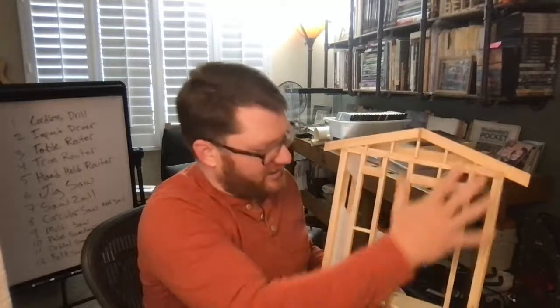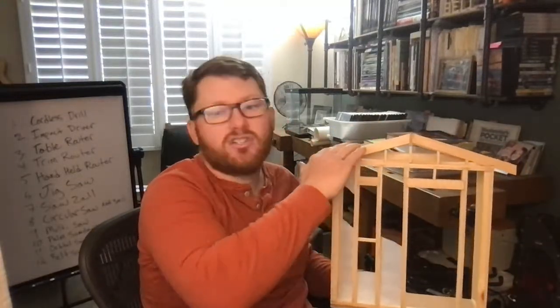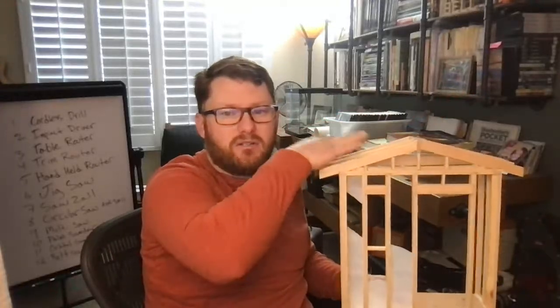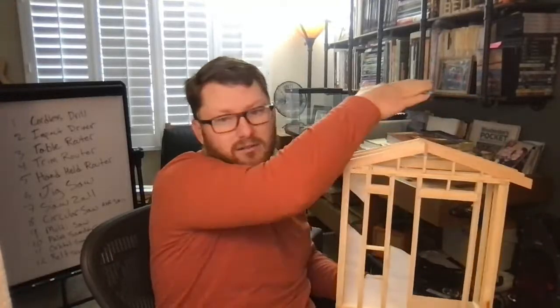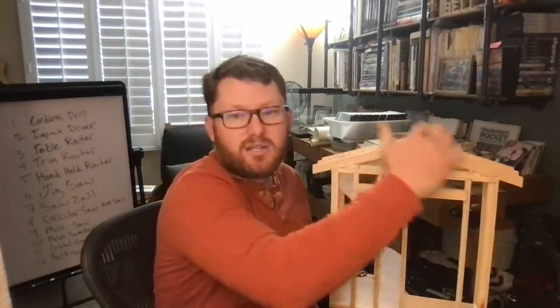The top area right here in the front. This is a gable style roof as opposed to a shed roof or something that would be slanted to just one direction. This one's slanted in two directions, not three. It doesn't come down this way as well. It doesn't have a hip on it or anything like that. It's just a gable roof.